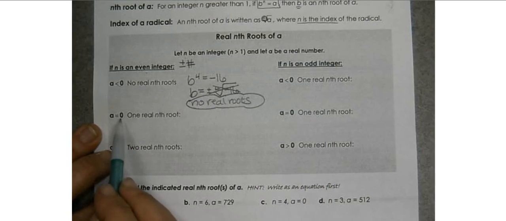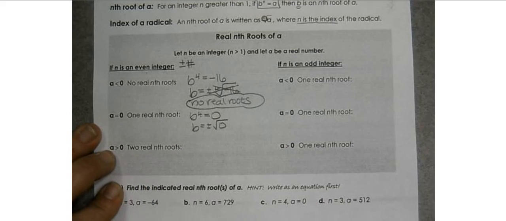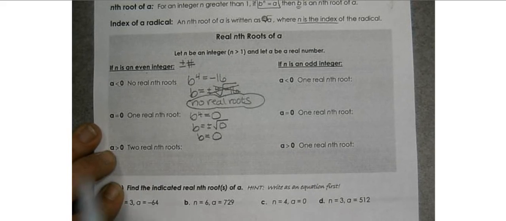But let's say that a was 0, which means that we're trying to take an even root of 0. Well, we would take plus or minus the square root of 0, but 0 is a neutral number, so really we just get one real nth root, which is 0.